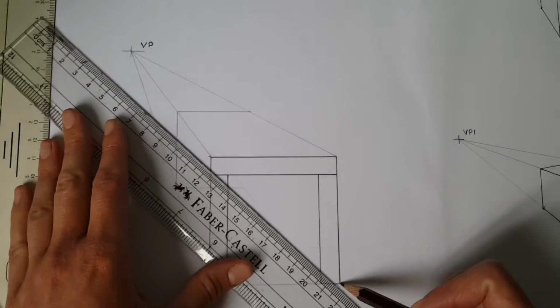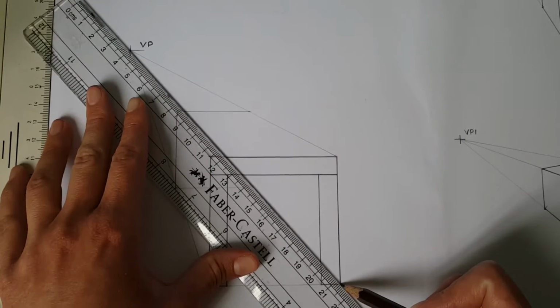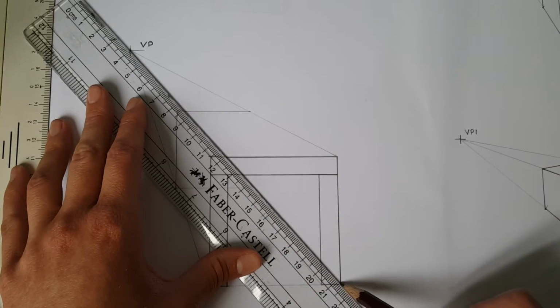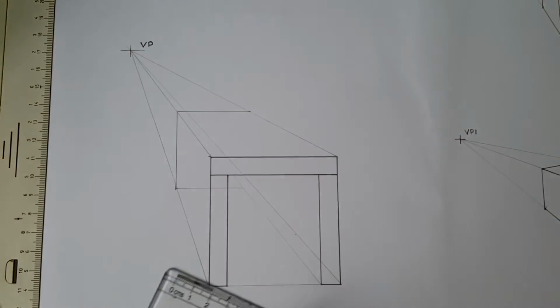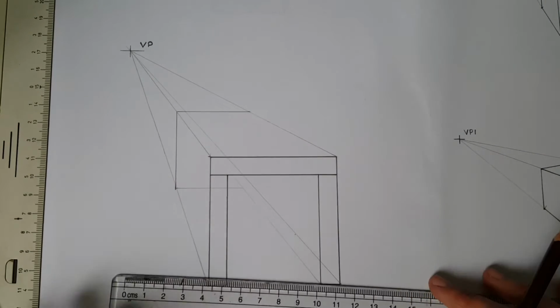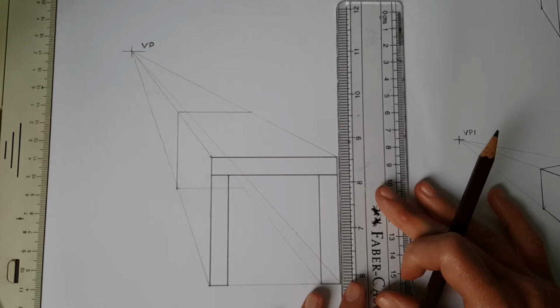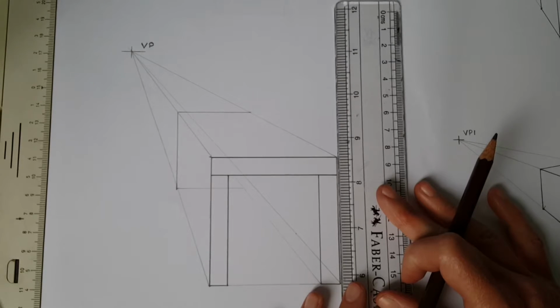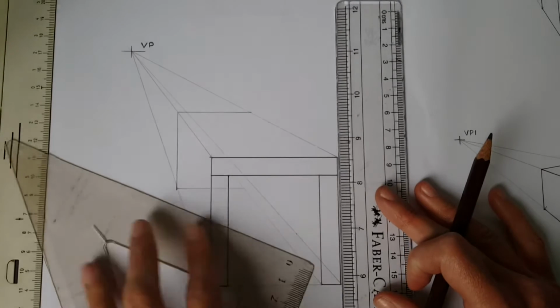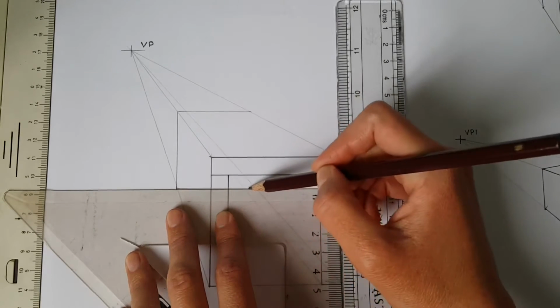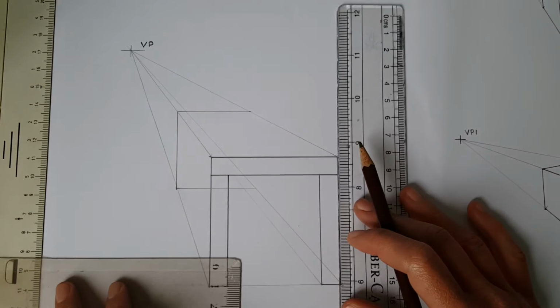Now I'm going to project this corner right here, so I will be able to create the back square of this table. Now let's create the baseline of the back part of the table. Let's make sure that it hits that line over there.